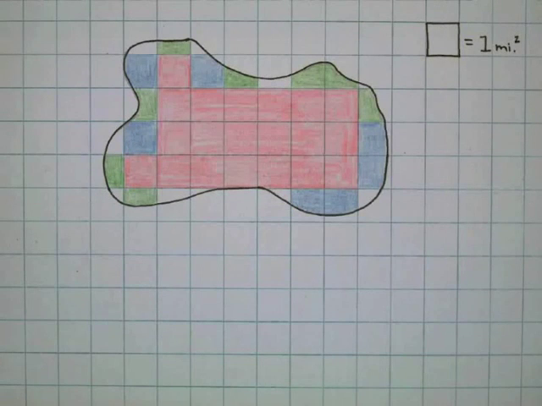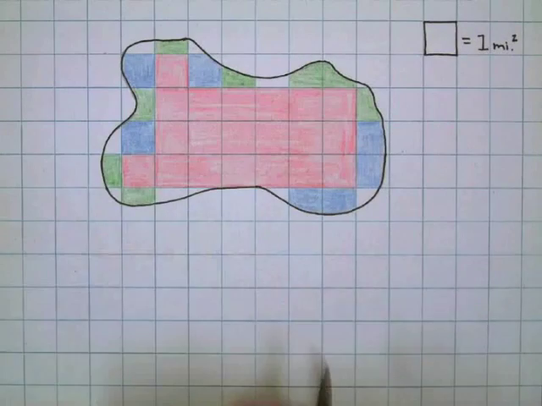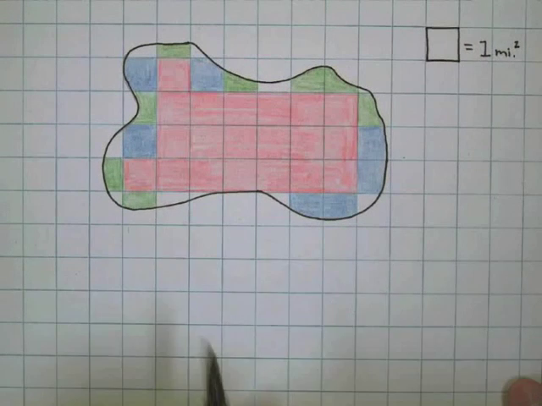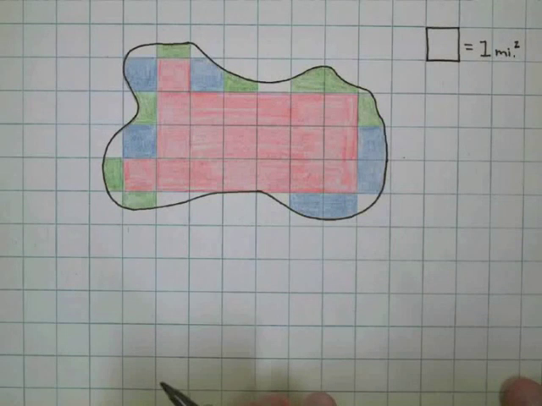Lesson 10-1, Example 1. Our objective is to learn to estimate the area of an irregular figure. When we're finding area, area is the amount of surface that a figure covers. So here we have a funky little figure going all over the place, maybe the shape of a pond or something like that. When we measure area, we measure it in square units.